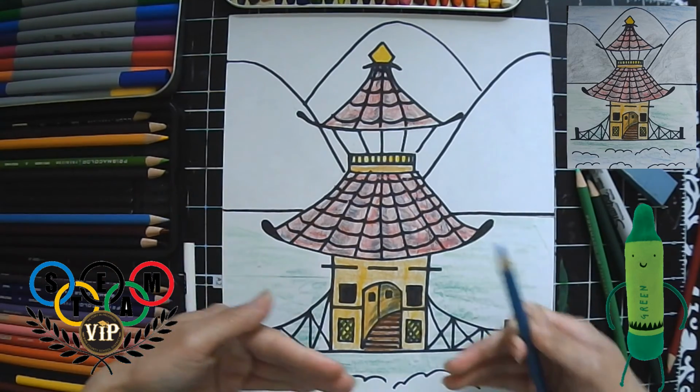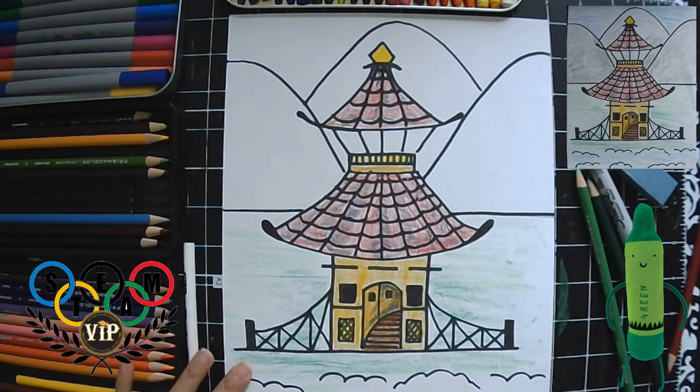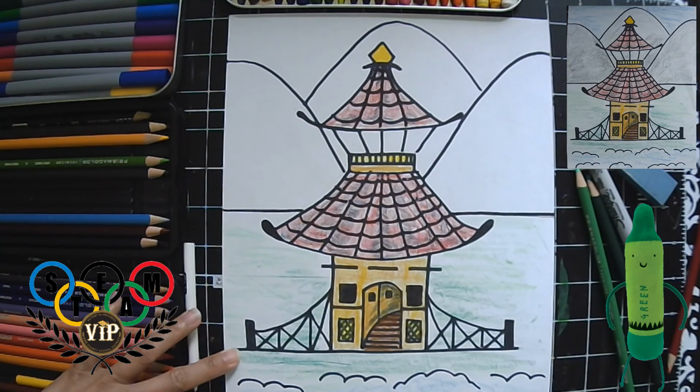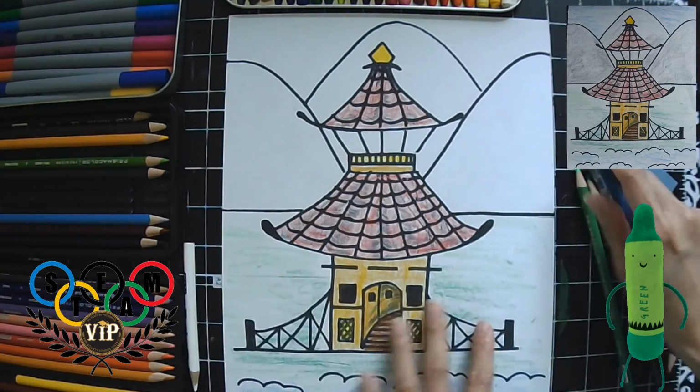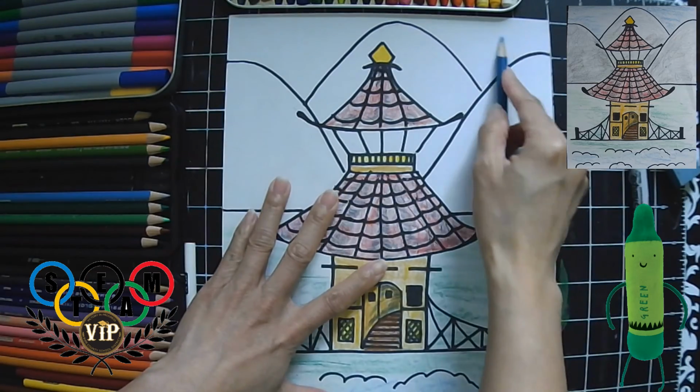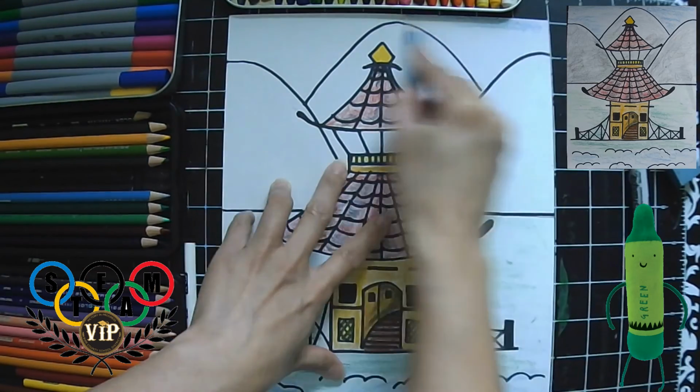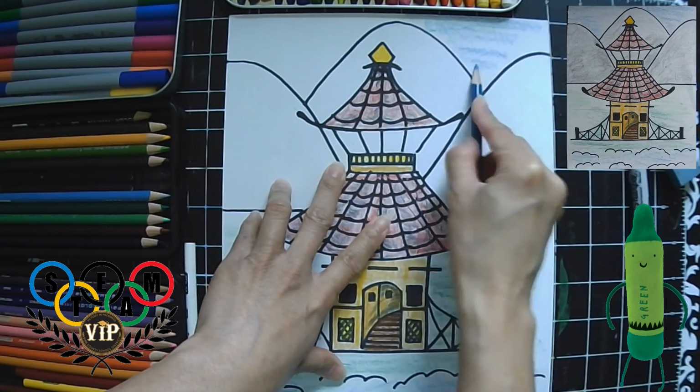And because we are creating the illusion that this is above the sky, if you would, it's not technically above the sky, but we're just creating the illusion because pagodas are traditionally very, very tall. I'm just going to use a little bit of blue in this section. I'm going to use blue towards the background into my sky.